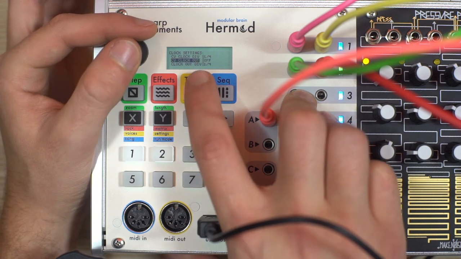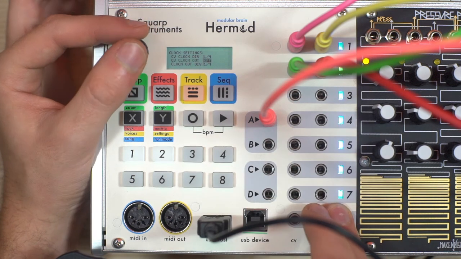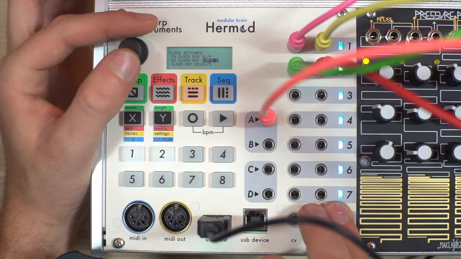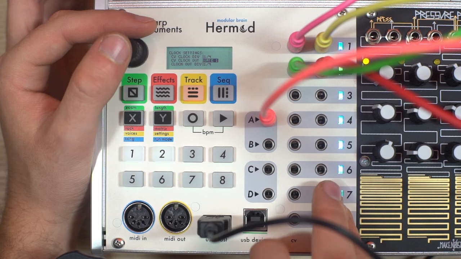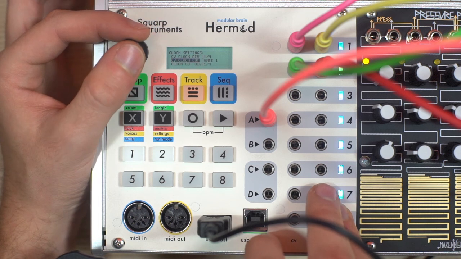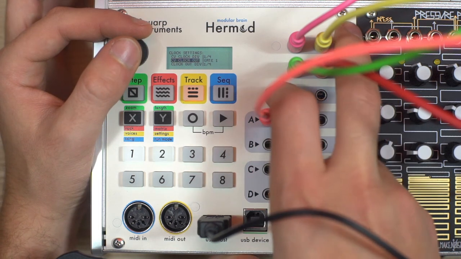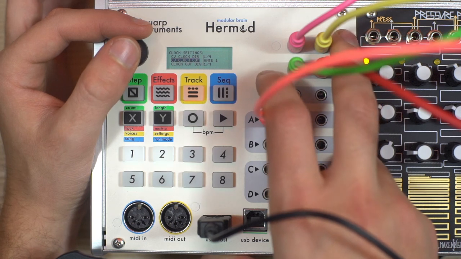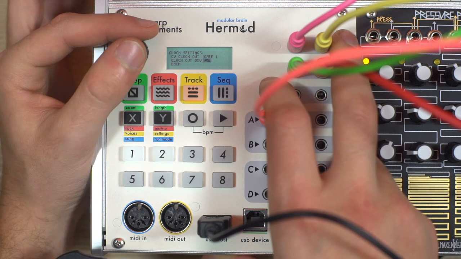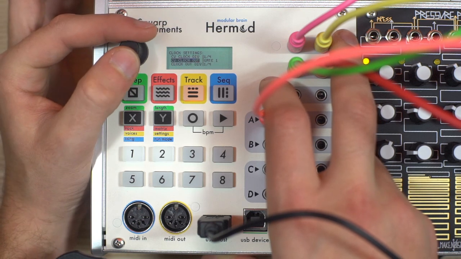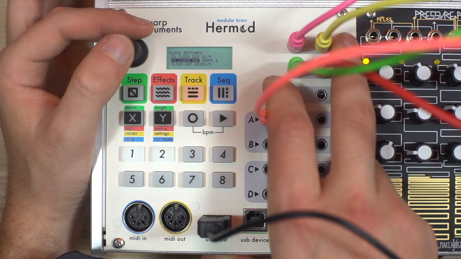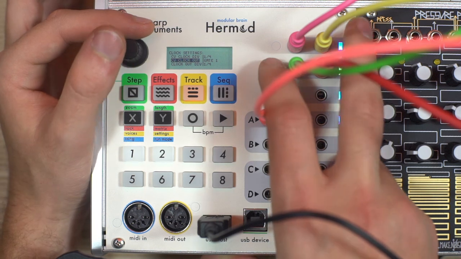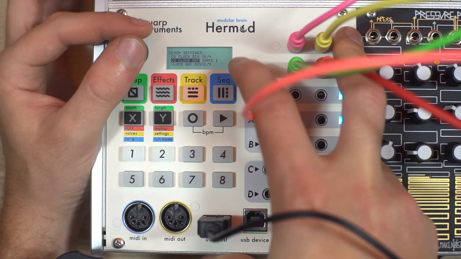And you can also use one of the 8 gate outputs to be a fixed clock. Like here, it's a 1/4 clock on gate 1. In every sequence, you're going to have the clock output from gate 1. And you can also change the speed of that clock. Maybe you want to use Hermod as a clock multiplier, clock divider. You can still do that. You're not limited to that clock output.